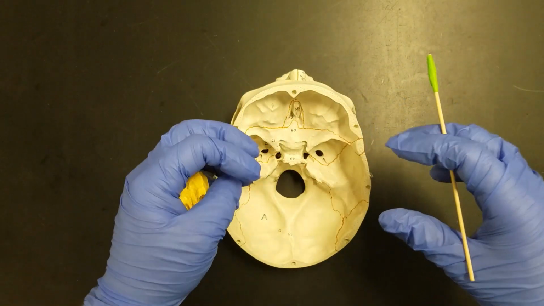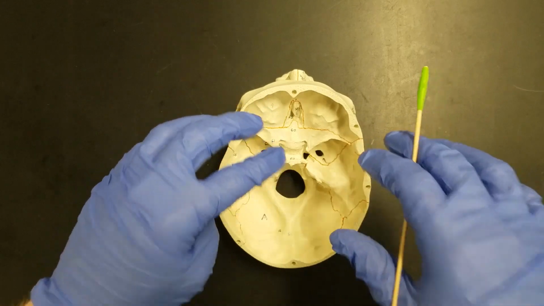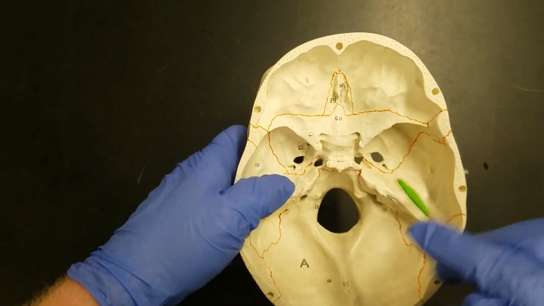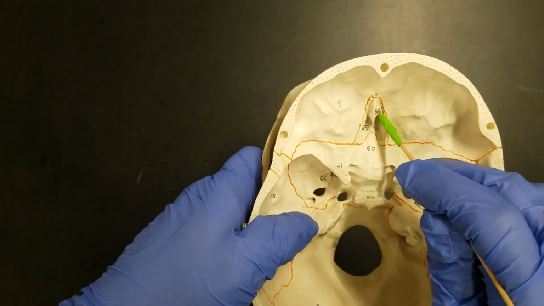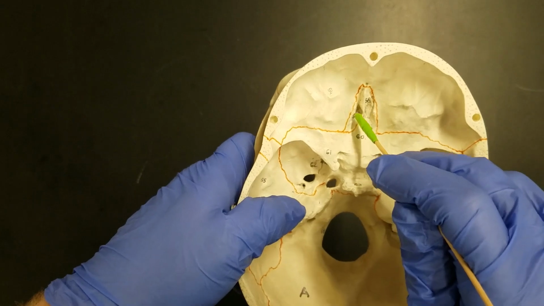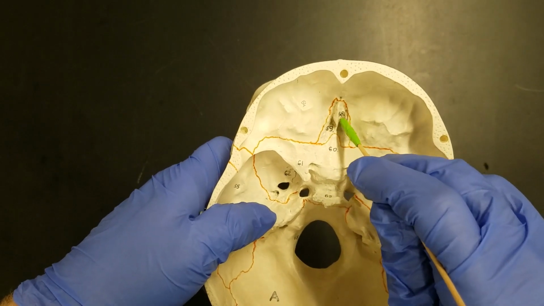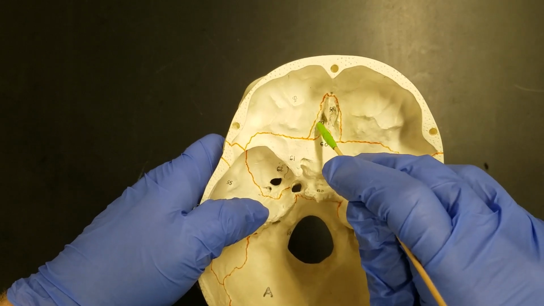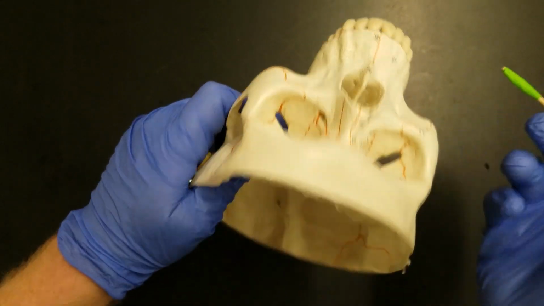Ethmos in Greek means sieve or strainer. And the reason we call it the ethmoid bone is if this was a real skull and not plastic, we would see lots of little holes running through this ethmoid bone. So it would almost look like a strainer that you would use to drain water. Those holes are the olfactory foramina, and they run down into the nasal cavity.